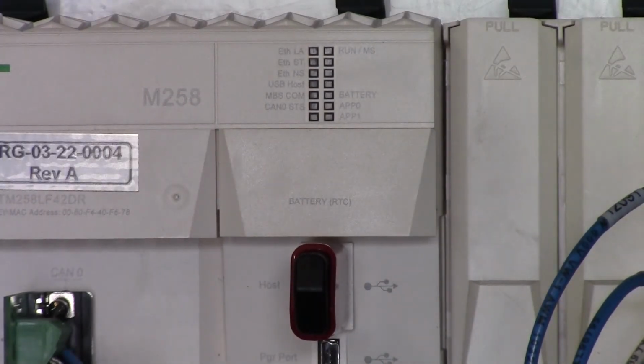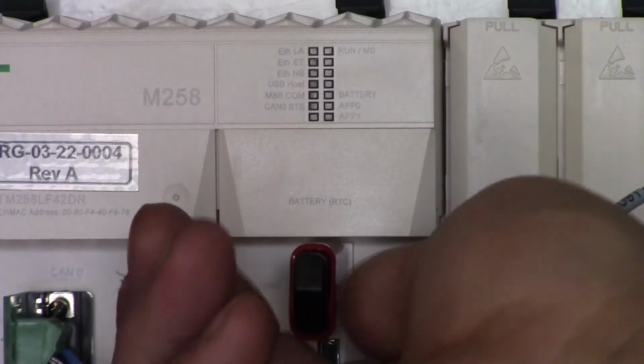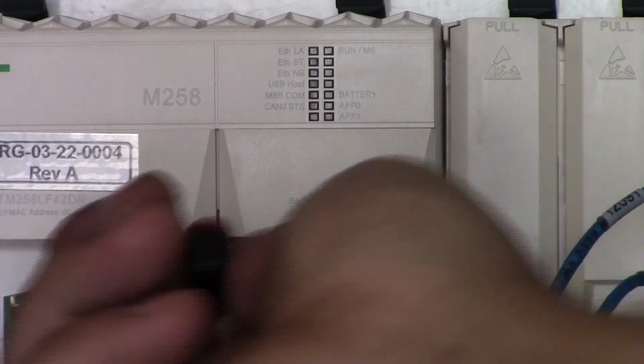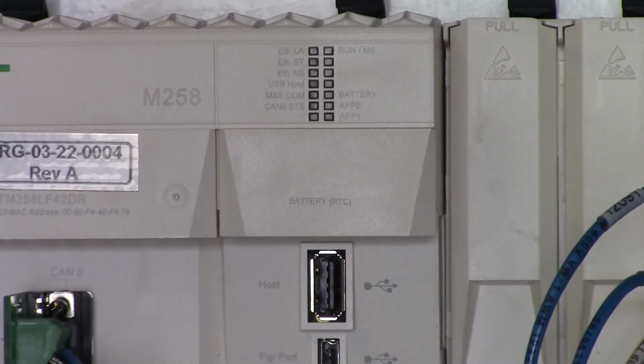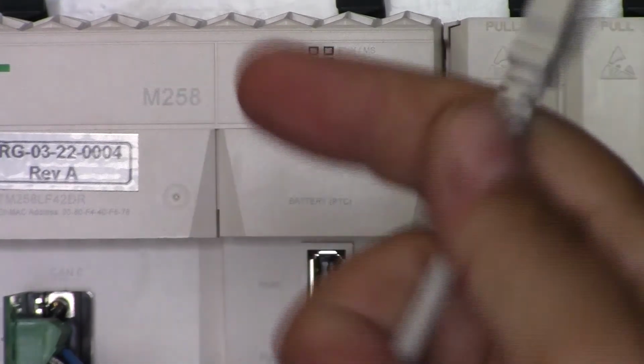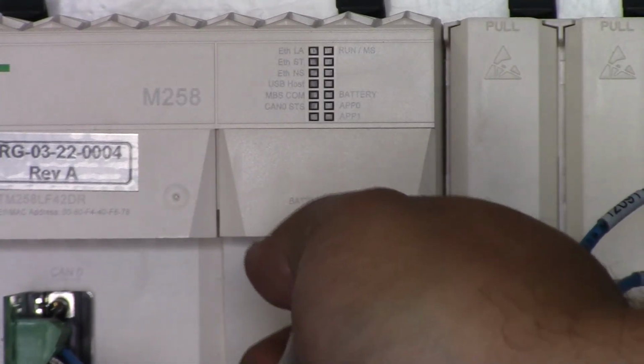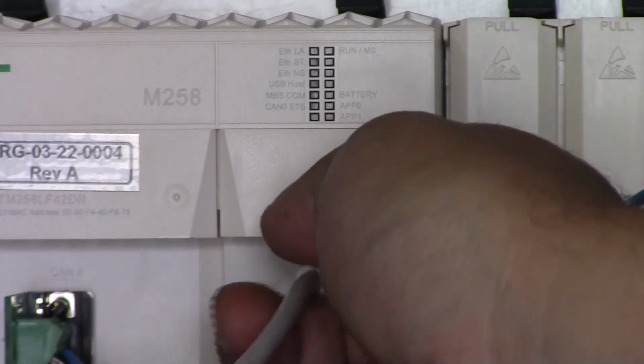Once we have turned off the panel, we can now remove the USB stick from the PLC and replace the USB cord going to the pass-through port.